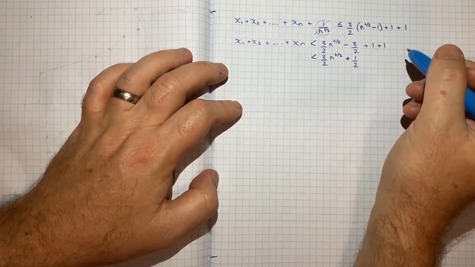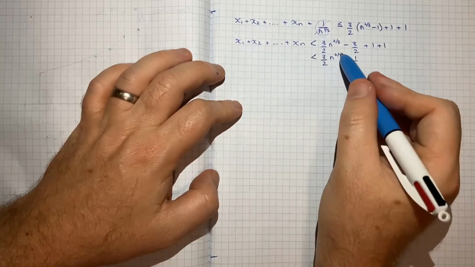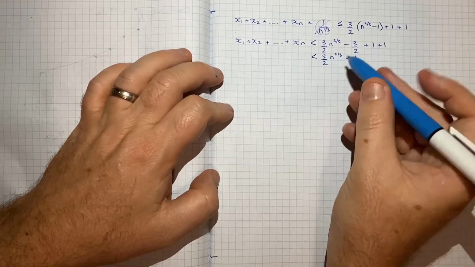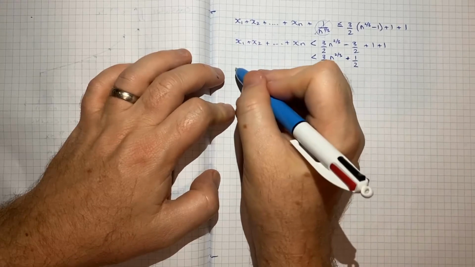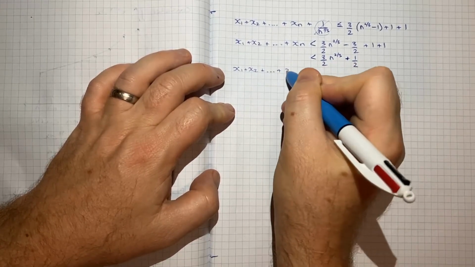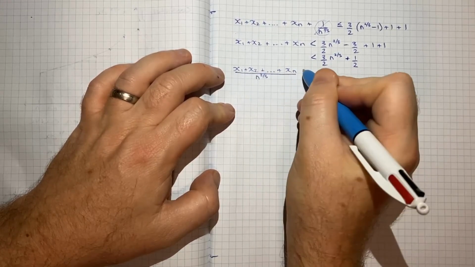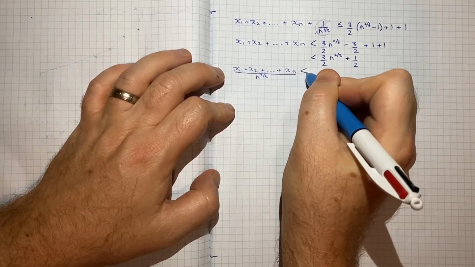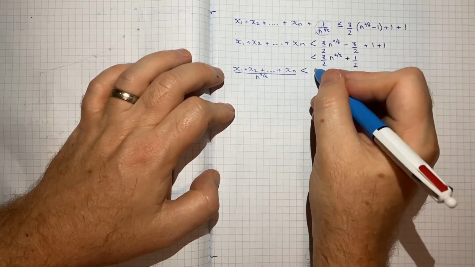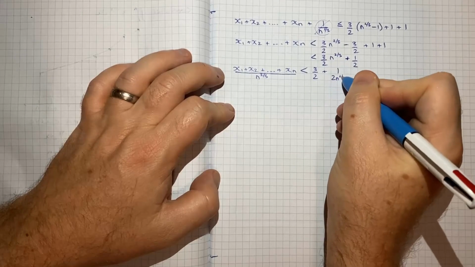Now, I'm very close here, if I then divide both sides by n to the 2 on 3, we'll get x1 plus x2 plus all the way up to xn on n to the 2 on 3 will be less than 3 on 2 plus 1 on 2 n to the 2 on 3.